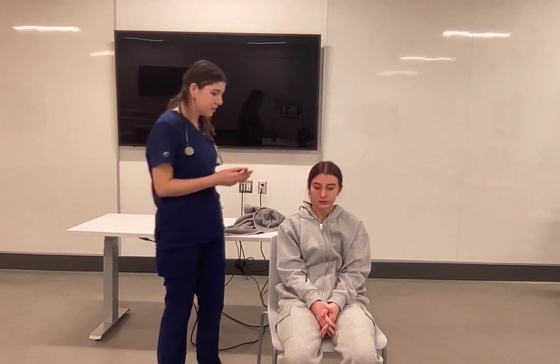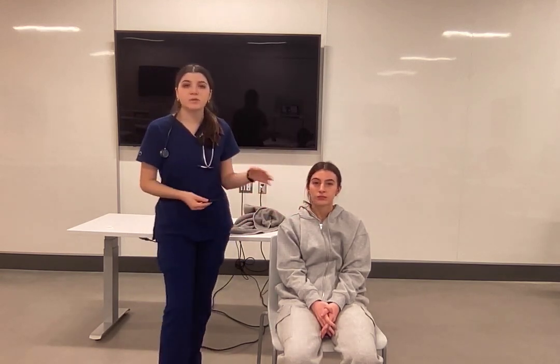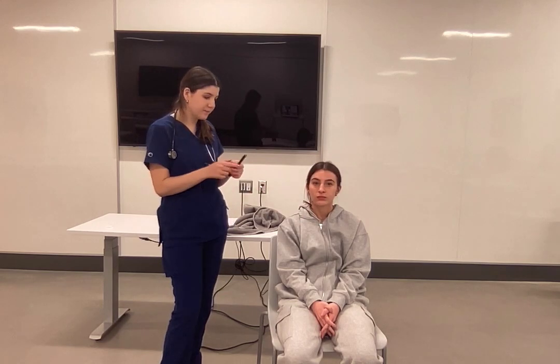Okay. Now we're going to be assessing his cranial nerve number 3 using PERLA. His cranial nerve number 3 is his ocular motor nerve. William, I'm going to look at your pupillary size. It is 4 millimeters, symmetrically on both sides. We're looking at the shape and the size. They were round, they were symmetrical.